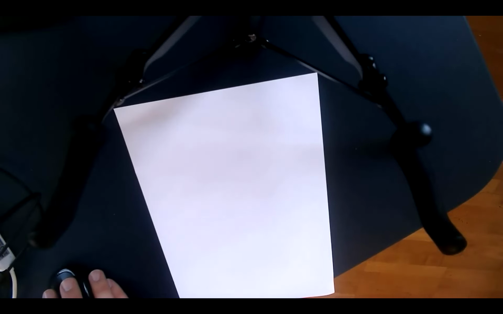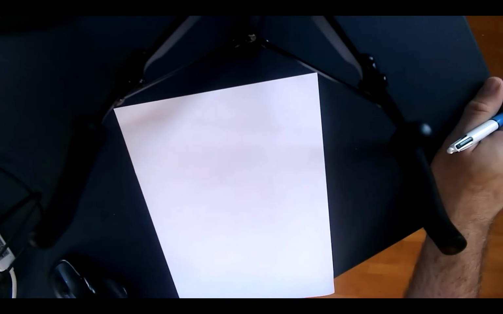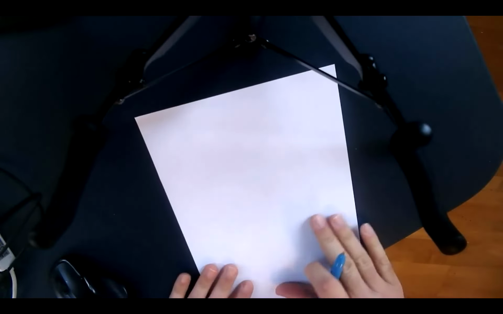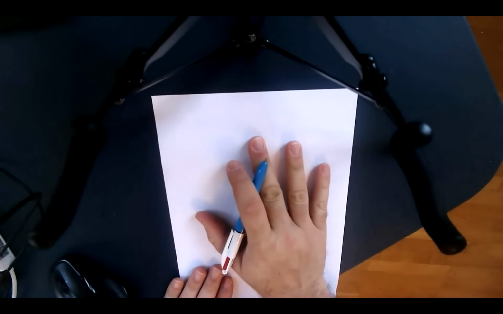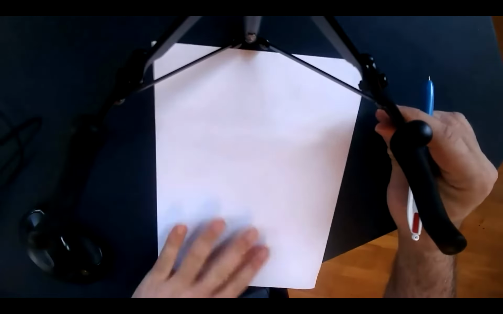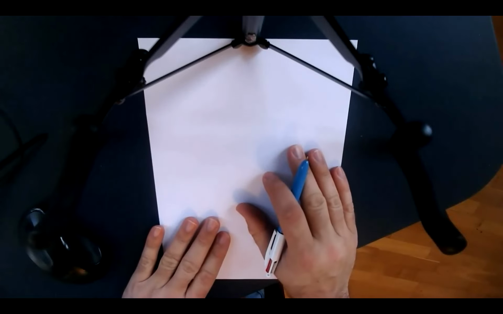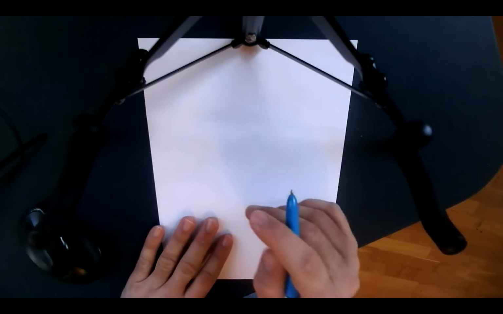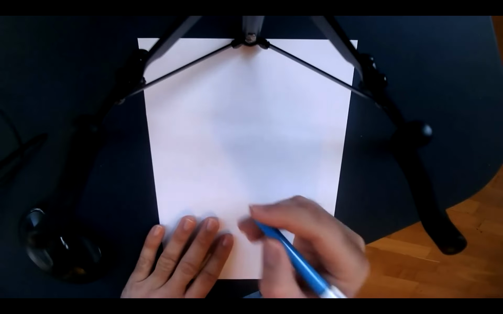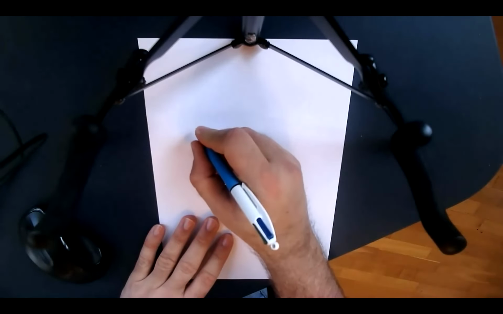Let me know if everybody can see this well enough. I'm watching the chat here, so if people say that it's blurry or the light needs adjusting, I can fix it.